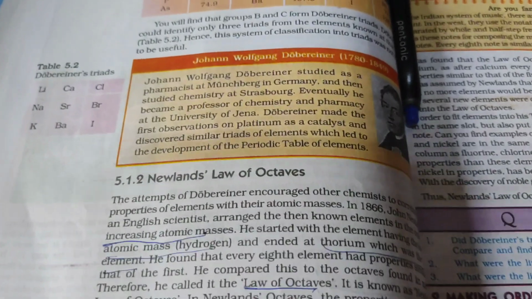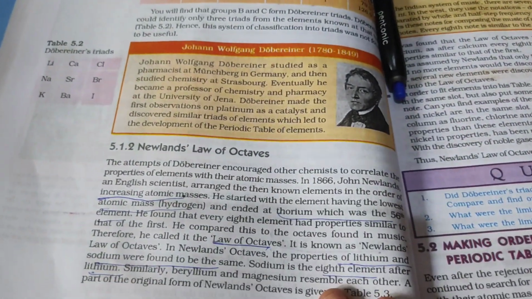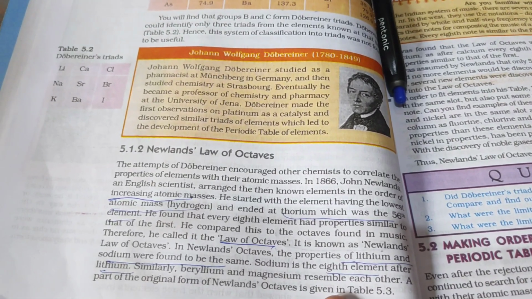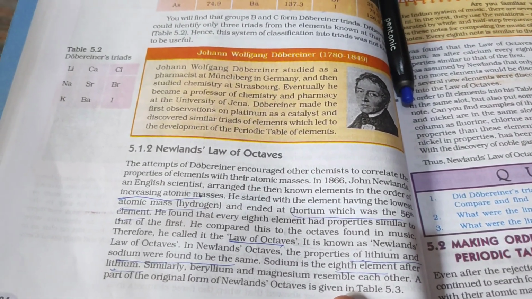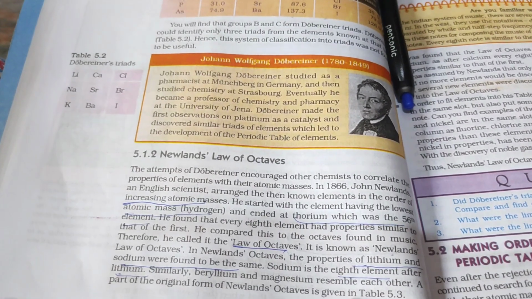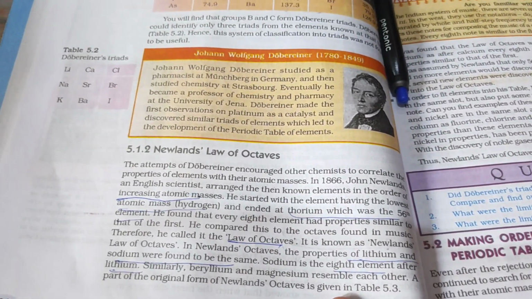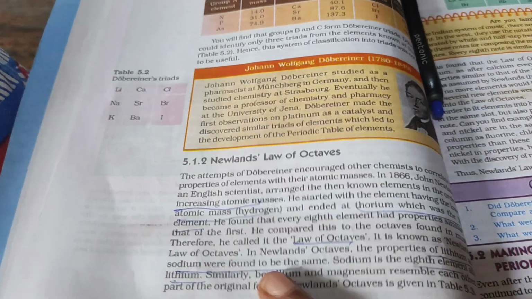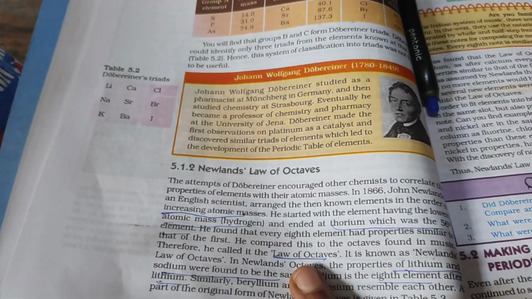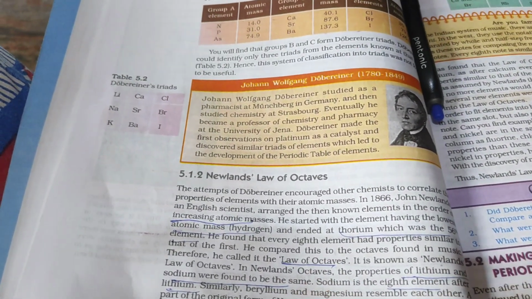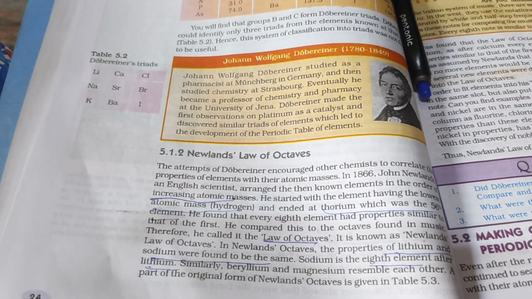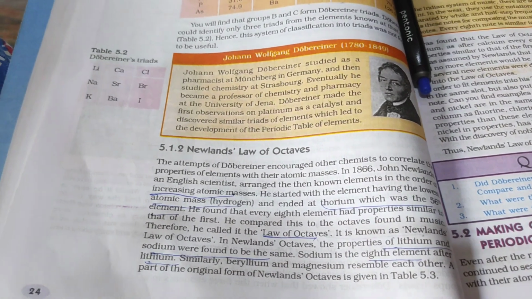Next is Newlands' law of octaves. After Dobereiner's attempt, again with increasing atomic masses, John Newlands, an English scientist, arranged the elements. He started with the lowest atomic mass, hydrogen, and ended with thorium, the 56th element. His law is called the law of octaves because he said that every eighth element has properties similar to the first element.